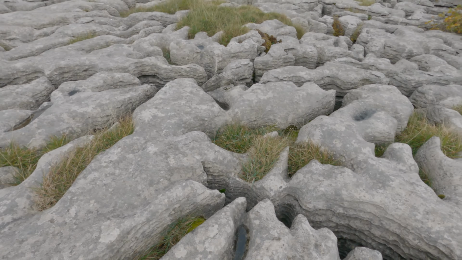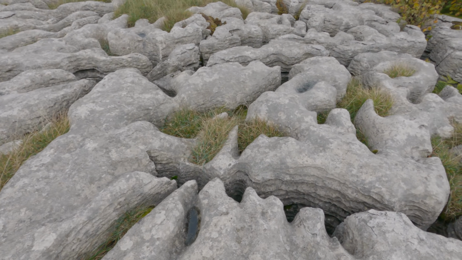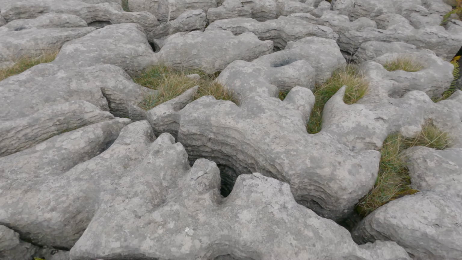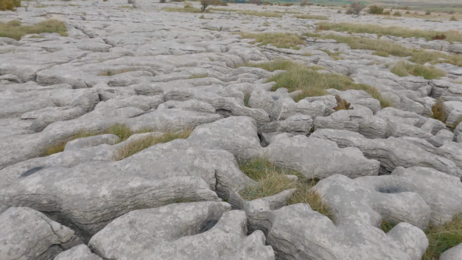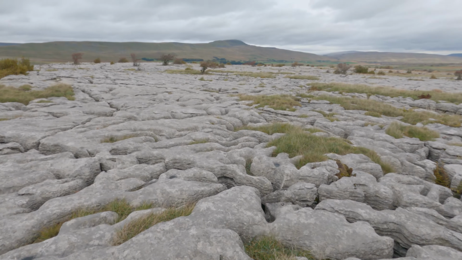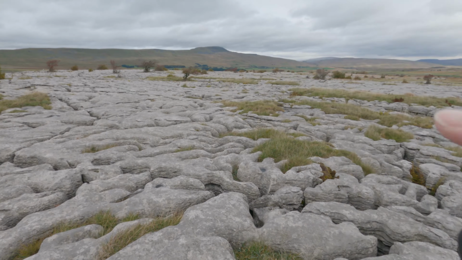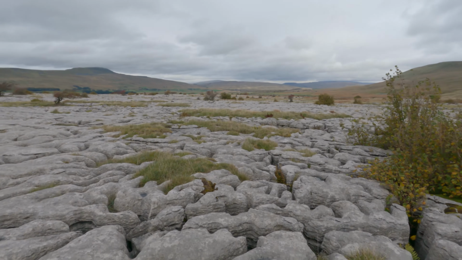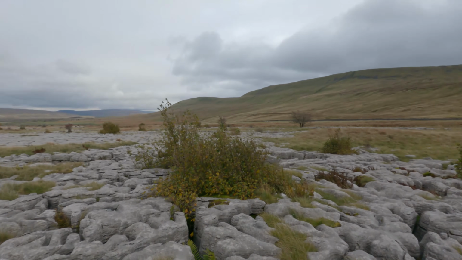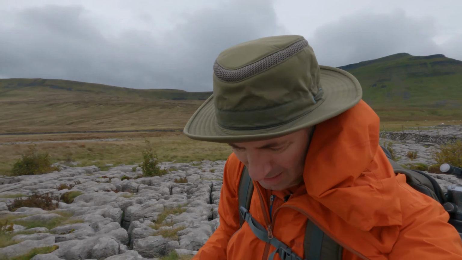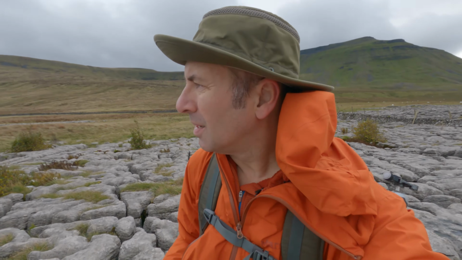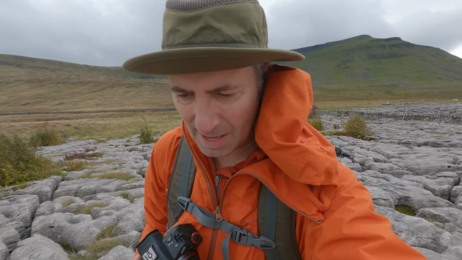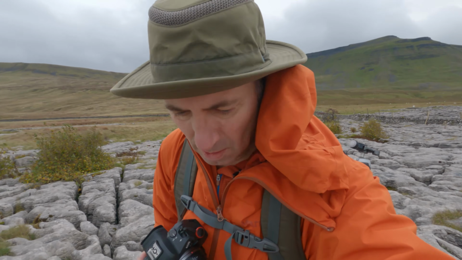So there really is some good stuff to play with here in terms of patterns in the limestone. Look at these, but the problem is I'm getting further and further away from the tree. The tree's there, the drama's there. I knew it wasn't going to be easy. It never is, this place, but I keep going back and back for more.